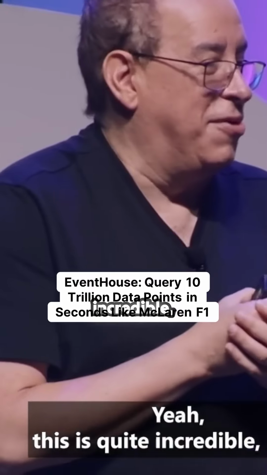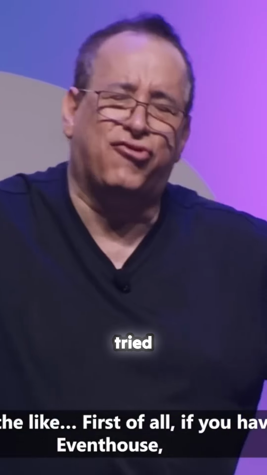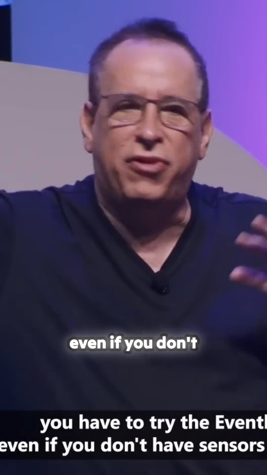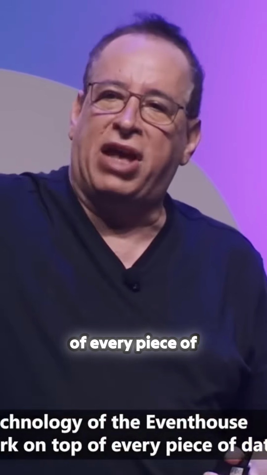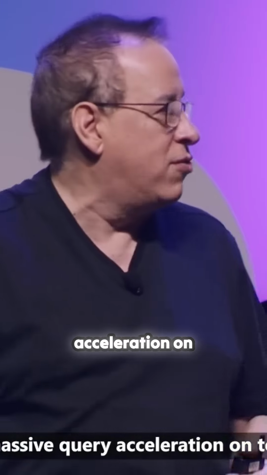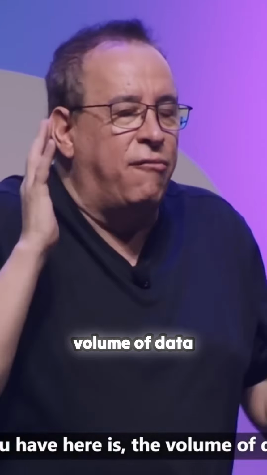Yeah, this is quite incredible, right? First of all, if you haven't tried the EventHouse, you have to try the EventHouse, even if you don't have sensors or devices, because you can actually use the technology of the EventHouse to work on top of every piece of data you have in OneLake and get massive query acceleration on top of that. Number one. Number two, what you have here is the volume of data you can handle.